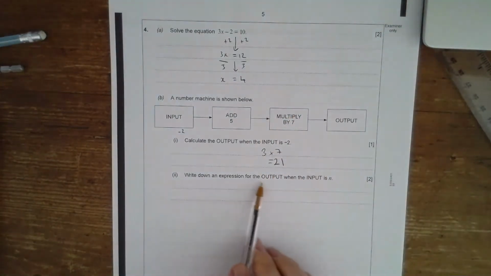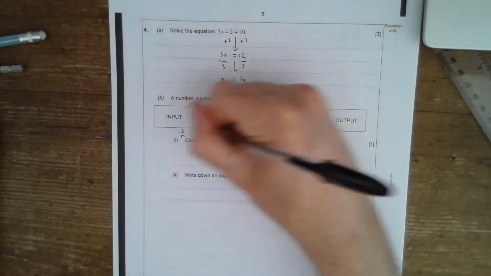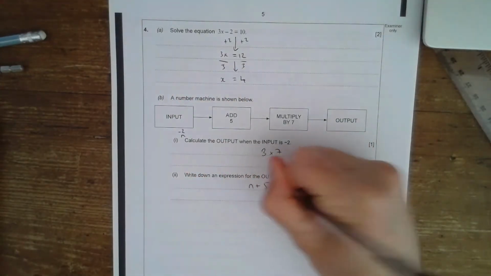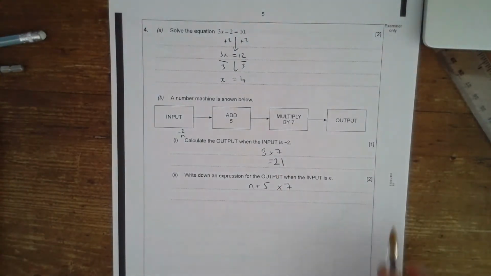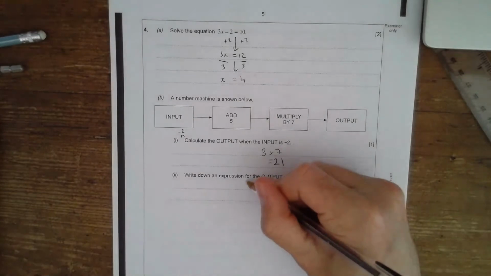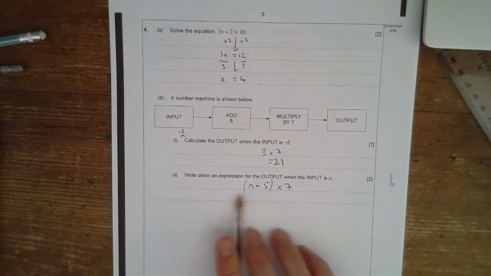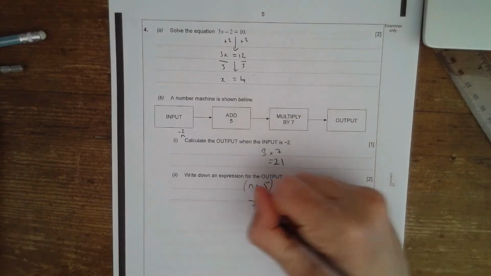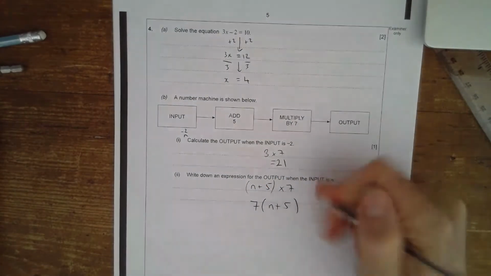We're then asked to write down an expression of the output when the input is n. So this time, we're going to put n in. We're then going to add 5 to it, and then we're going to times it by 7. If I write that, I don't get 2 marks, I only get 1, because it's going to penalise me for not using BIDMAS. The first thing I did was n plus 5, so I need to have brackets around that, but I could write it as 7 bracket n plus 5, that would also be fine. Okay, so either of those two are fine.